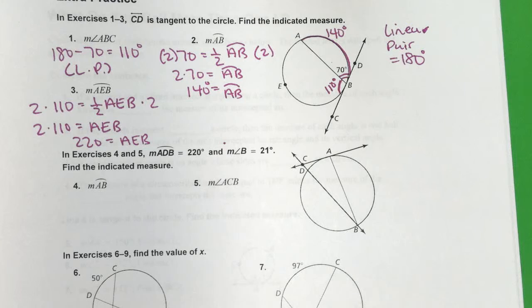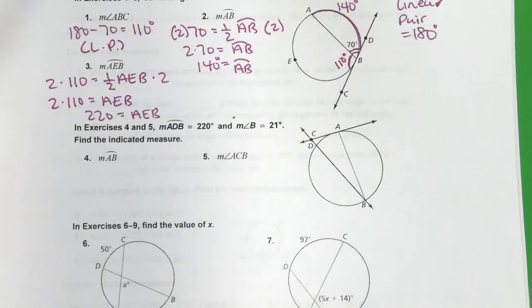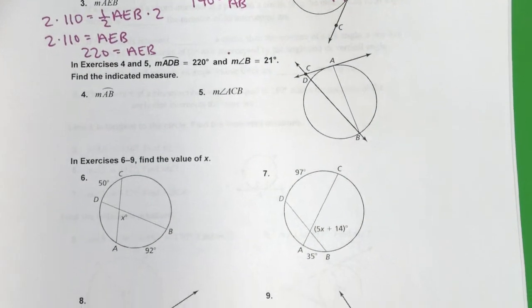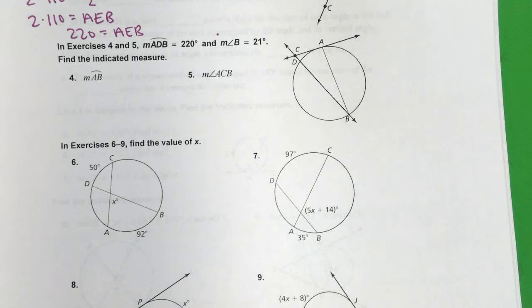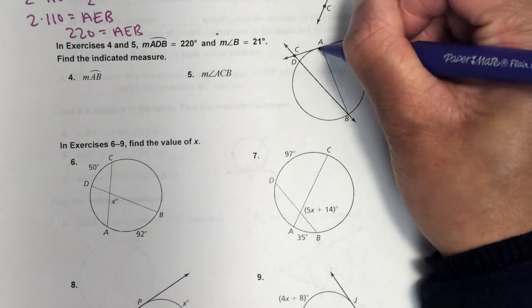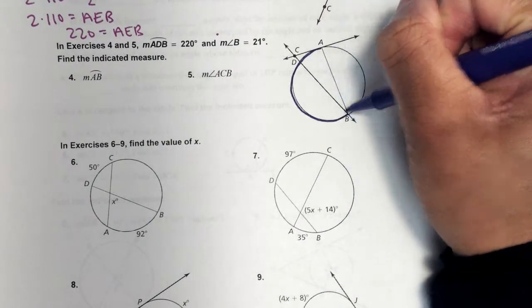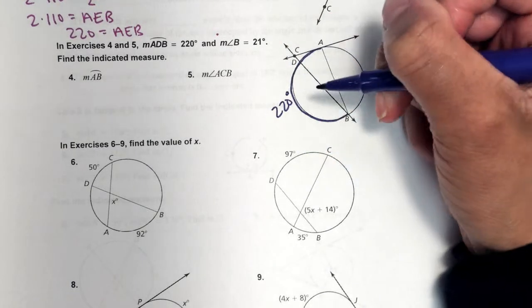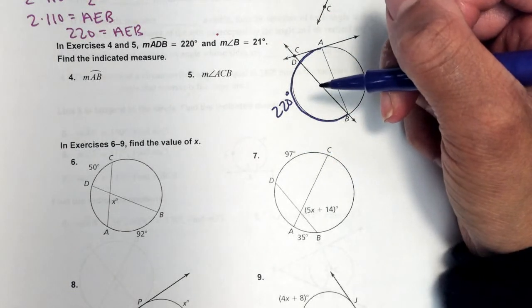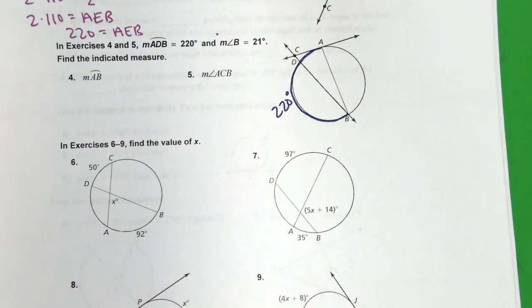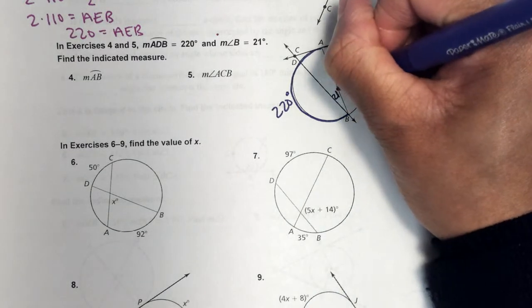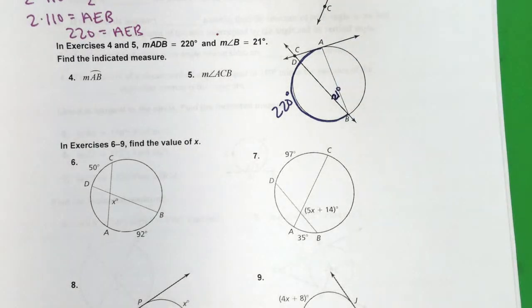Okay, or you can always subtract it from 360. Alrighty, so here is number 4 and 5. We have arc ADB is 220 degrees. So from here all the way past D, all the way to B is 220 degrees. And then we have angle B is 21 degrees. So right here is 21 degrees.